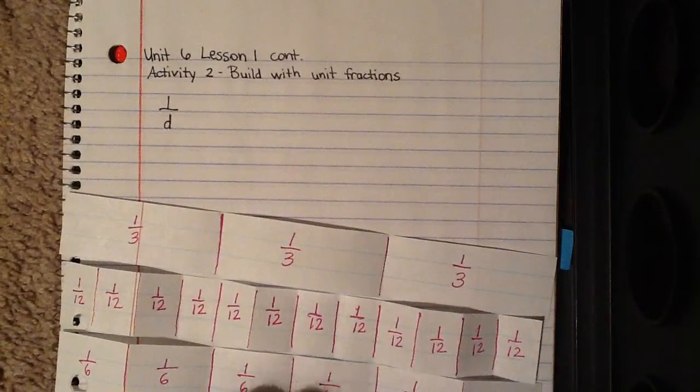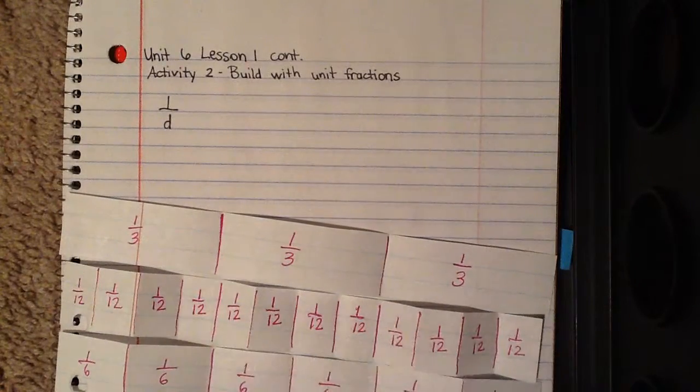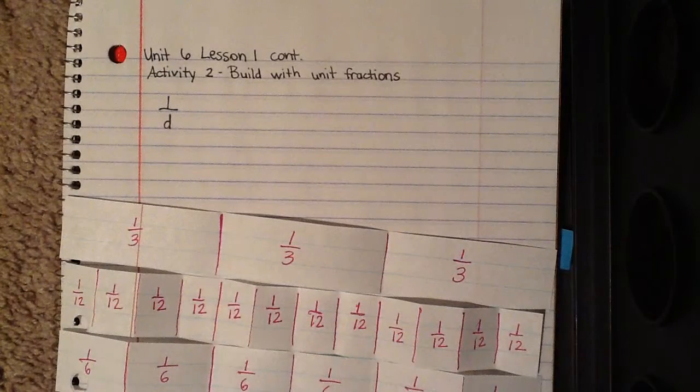Here's a few examples. If I look at the bottom number, the bottom number is the number of equal folded parts.